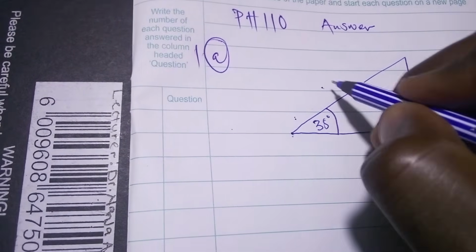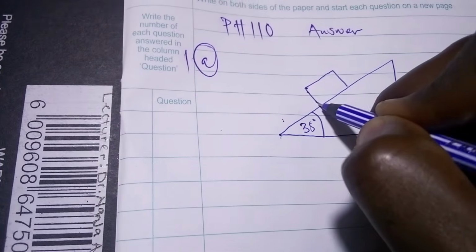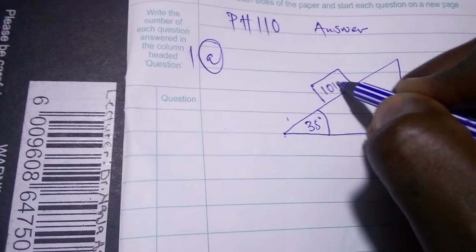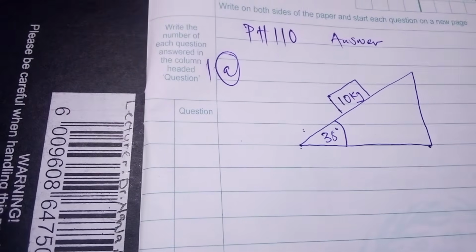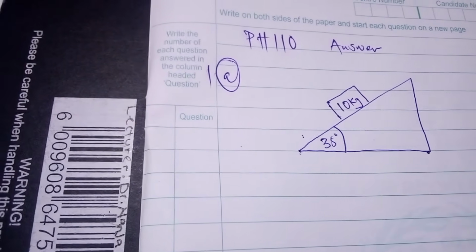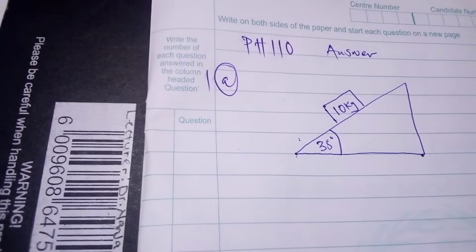They are talking about a wood block that was sliding, and the block was 10 kg. One thing that you should bear in mind is that there are certain forces that act on the same object when it is inclined.